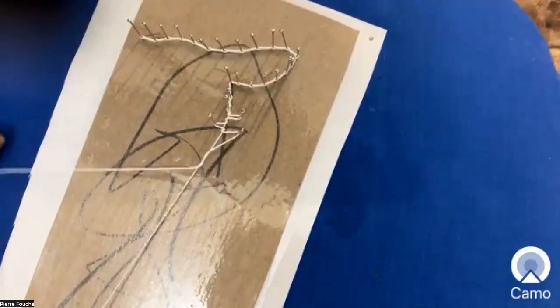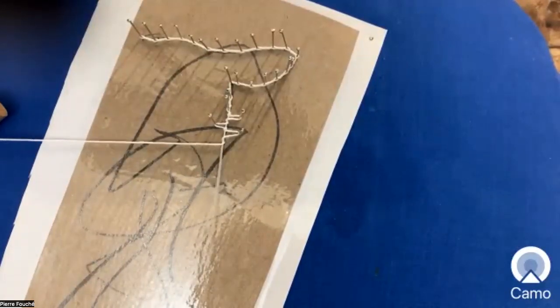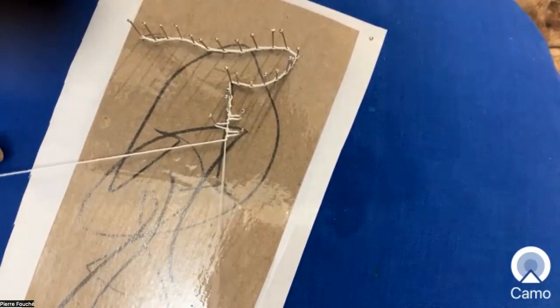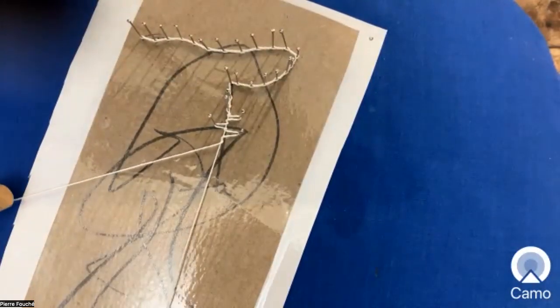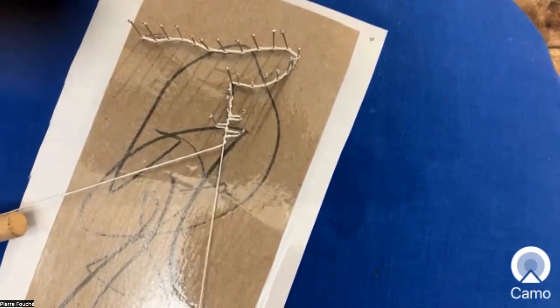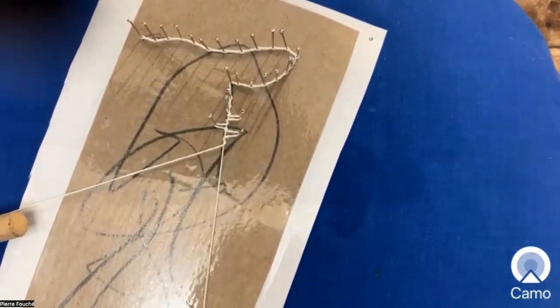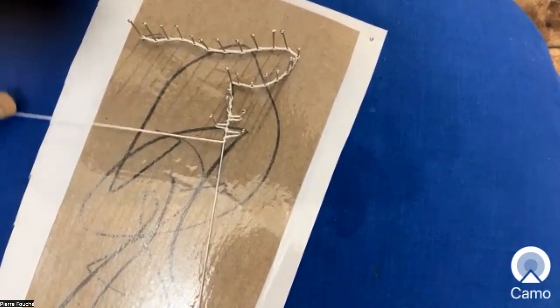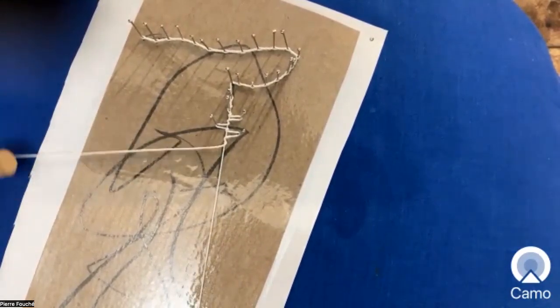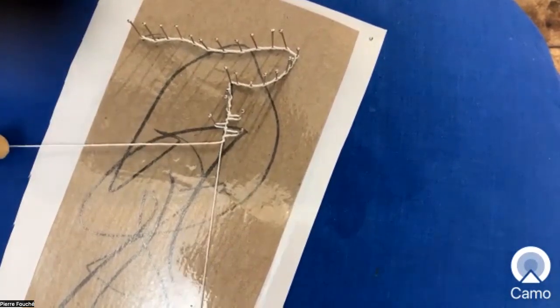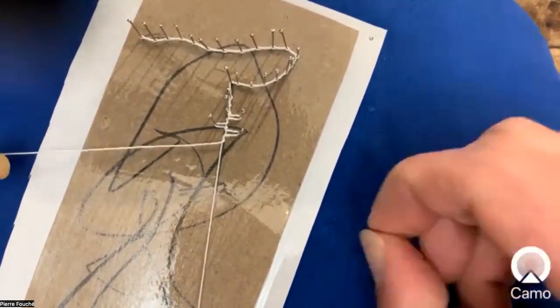Three twists, and then tension by just swiveling the one bobbin with the central core, that is the armature of this little feathered line. And then let's call the other bobbin the leaf bobbin, the one that you pin outside.